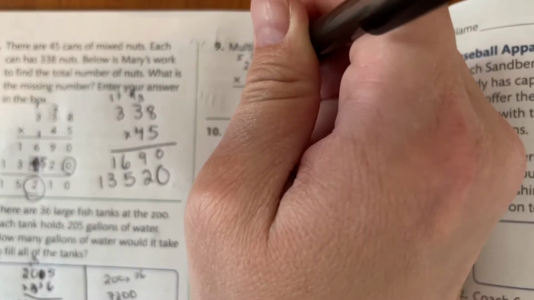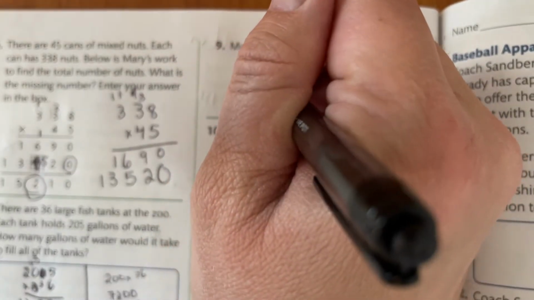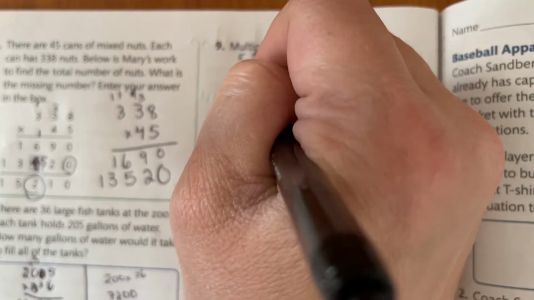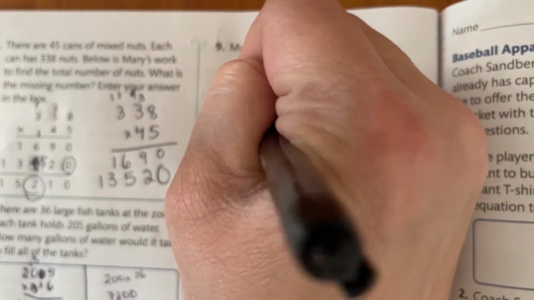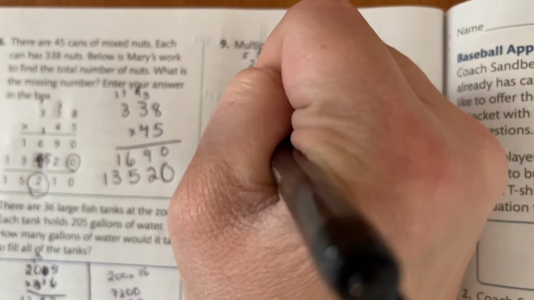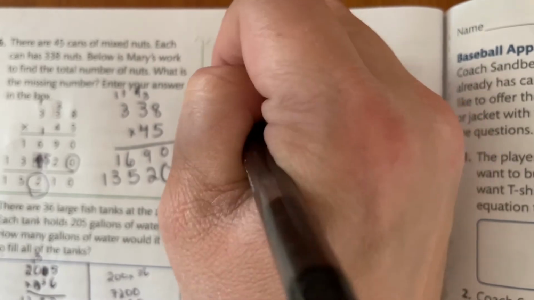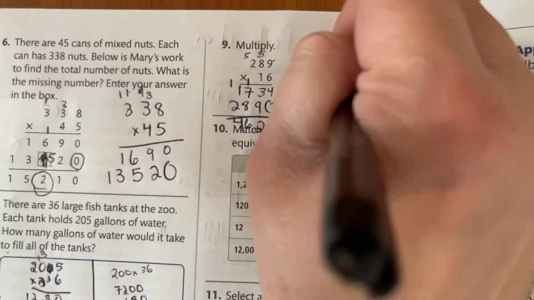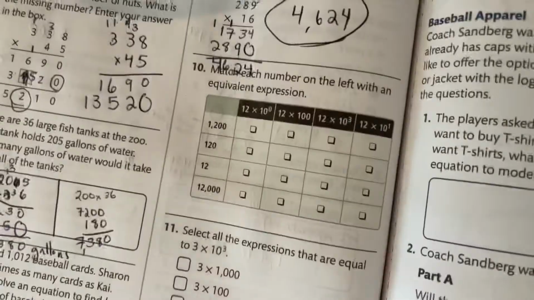Try to keep these numbers lined up. 6 times 2 is 12, plus 5 is 17. Big fat 0. And put 2, 809. Okay, 4, 12. 8 plus 8 is 16. 4,624. Probably the only straightforward question on most of the test.